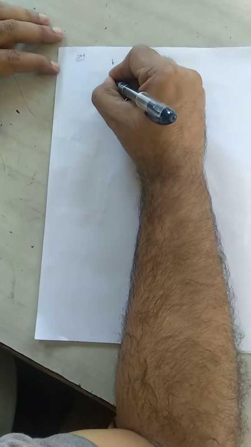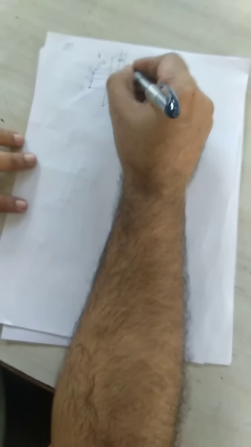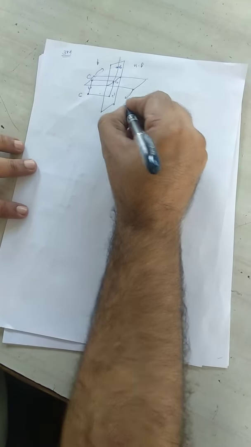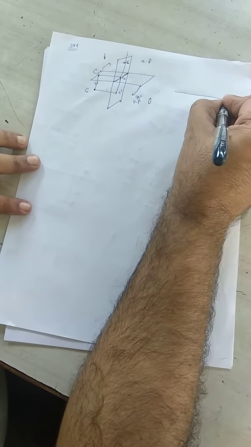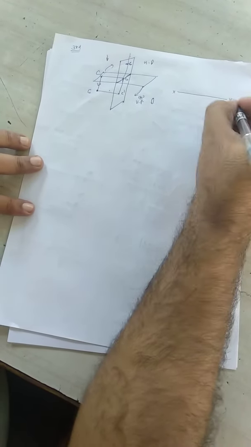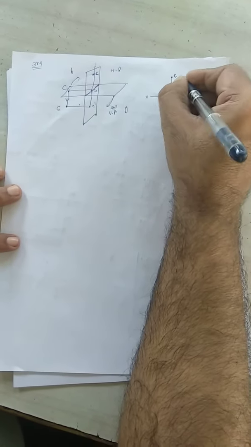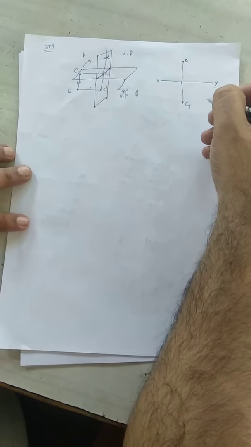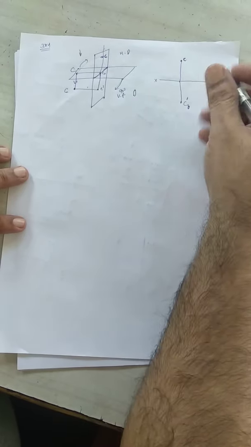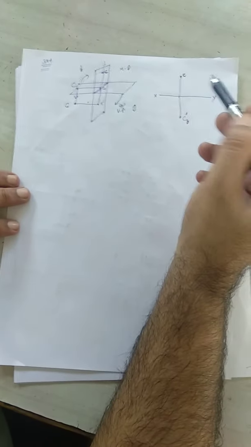So this is your top view. C will lie on the vertical plane. This means the horizontal plane goes upside and the vertical plane on the lower side of this reference line. So in orthographic view, this will be your reference line, and this point C, the top view, lies above the reference line, and the front view, C dash, lies below the reference line. So the third angle is just opposite to the first angle. This is the main difference between the first angle and the third angle.